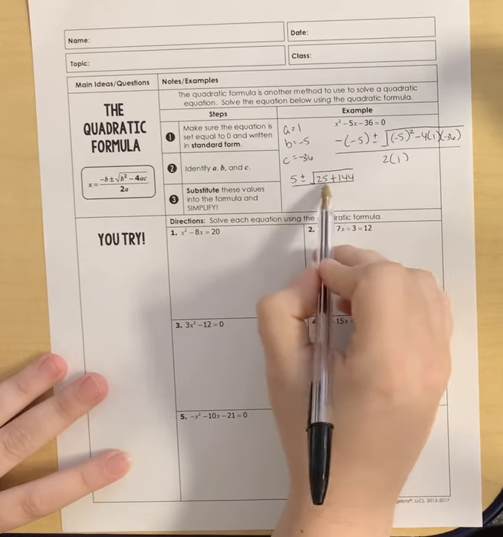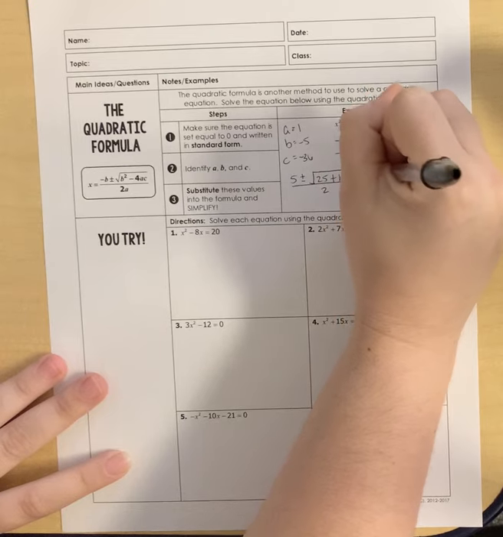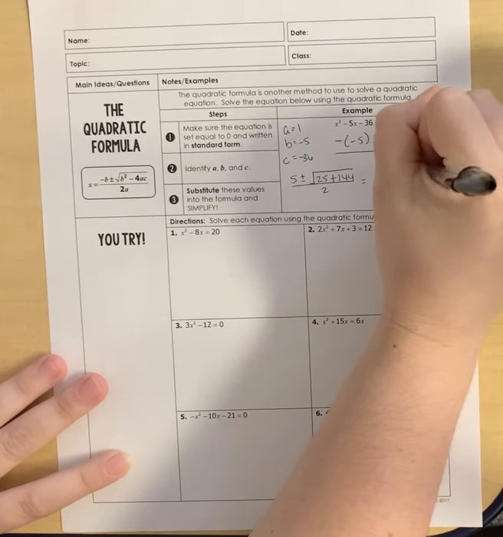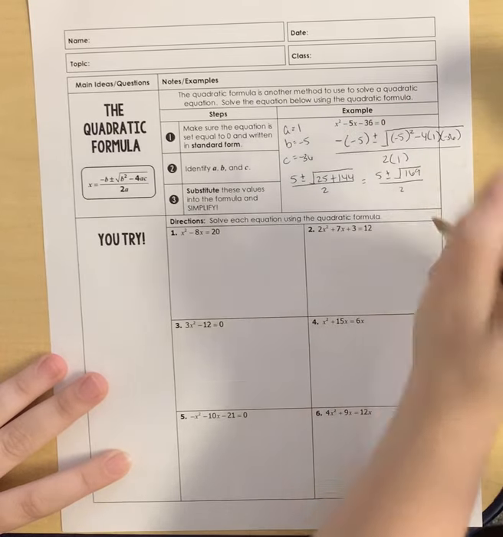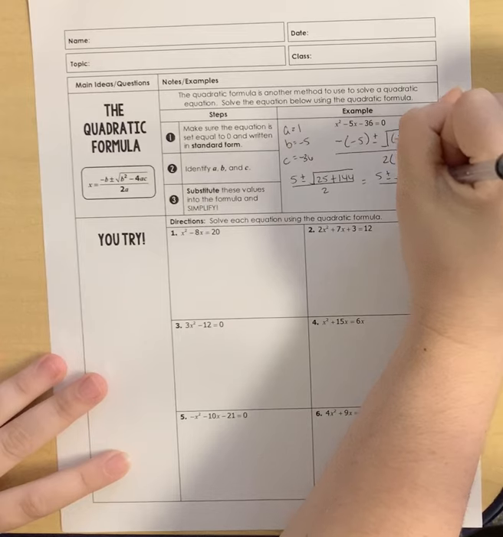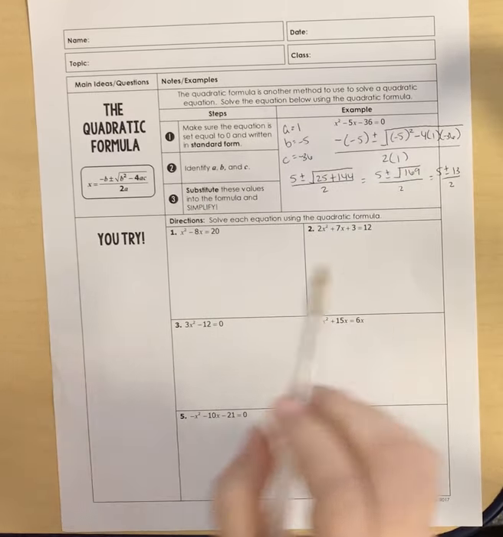Okay, now let's simplify this part. 25 plus 144. So we have 5 plus or minus the square root. 25 plus 144 is 169. Okay, the square root of 169 is 13. So this turns into 5 plus or minus 13 over 2.